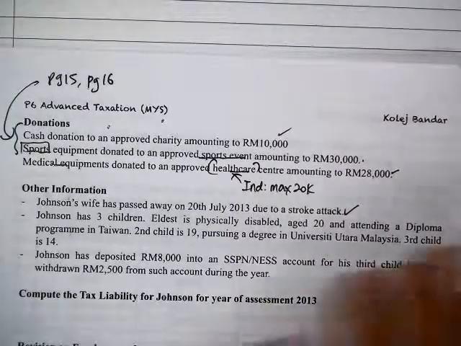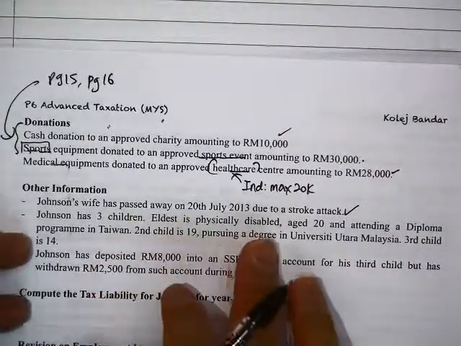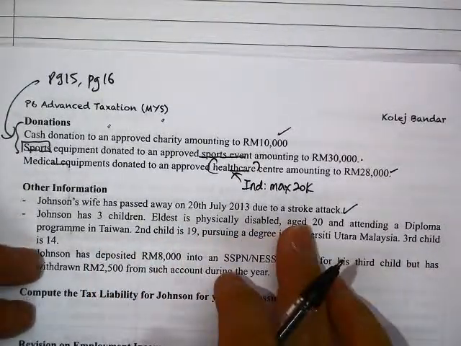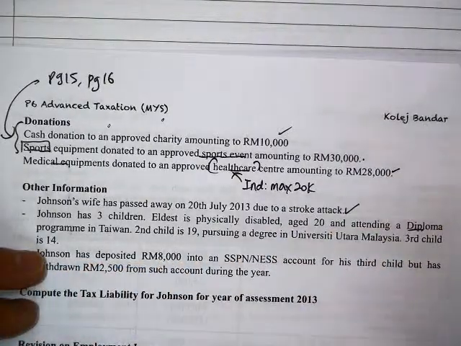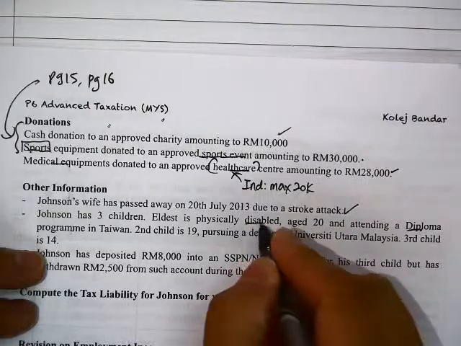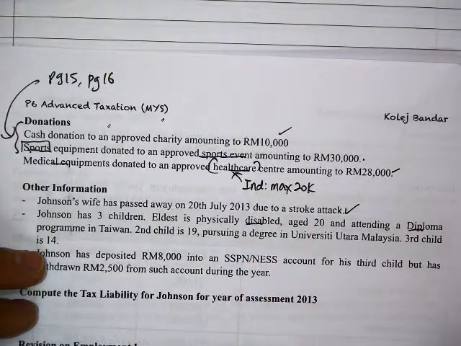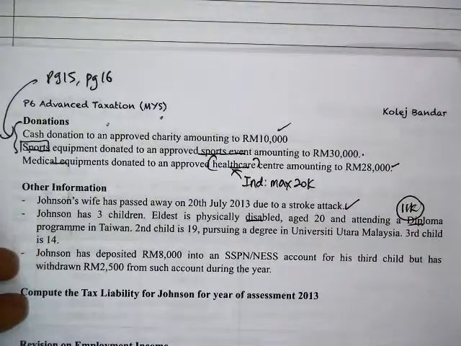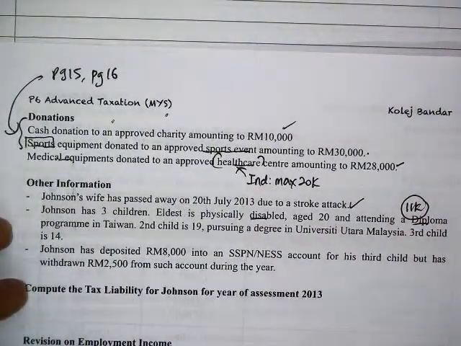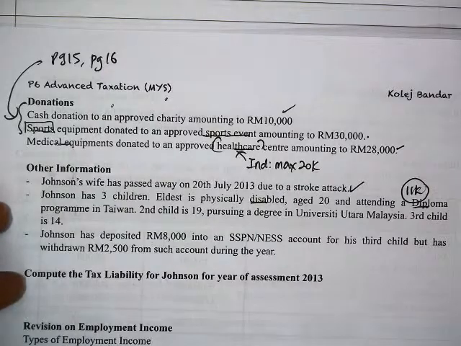Now, Johnson has 3 children. The eldest is physically disabled. He's 20. He's doing a diploma in Taiwan. Now, diploma is tertiary. Disabled child, tertiary, 18 and above. So you're going to get 11,000 relief. If it's disabled, you don't need to check whether it's degree or diploma. All that is not important. As long as it's tertiary, you get the extra 6.